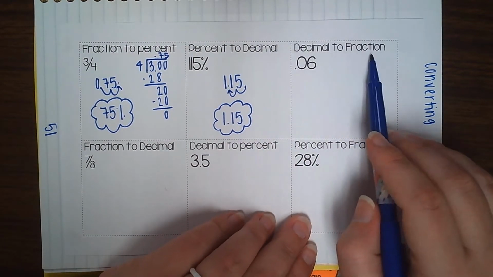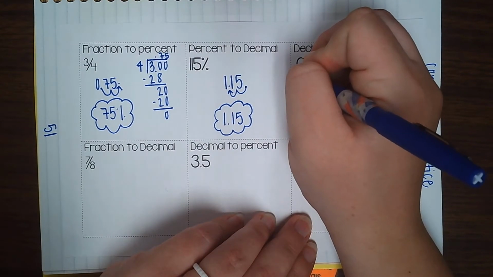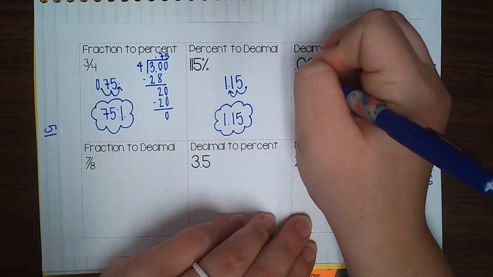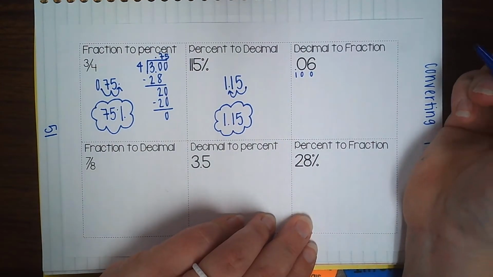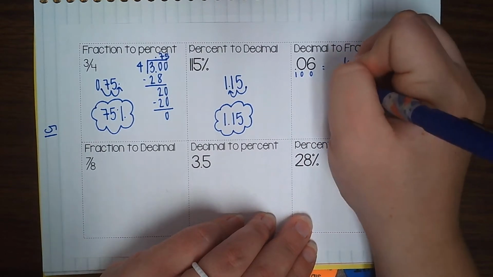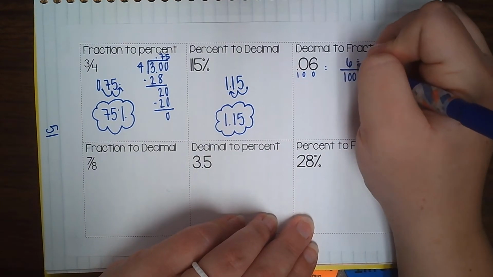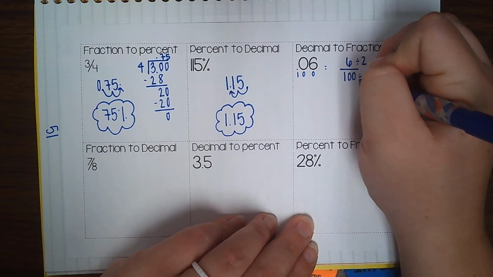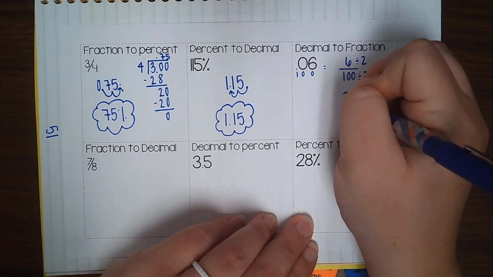Next, we have a decimal to a fraction. So remember, we pretend like our decimal is a 1. We've got a 0 that gets a 0 and a 6 that gets a 0. So that would be 6 out of 100. Then we can simplify. Both of these are even, so we can divide them both by 2, and that would give us 3/50.